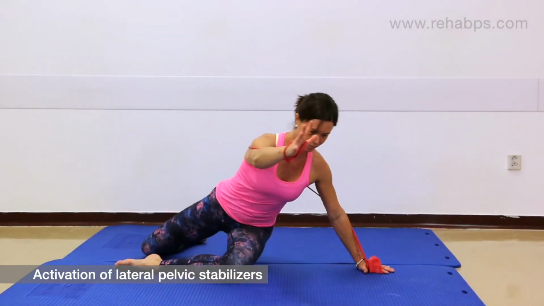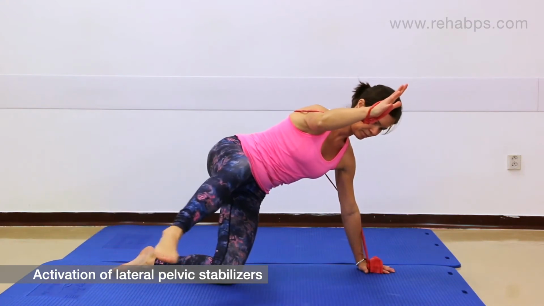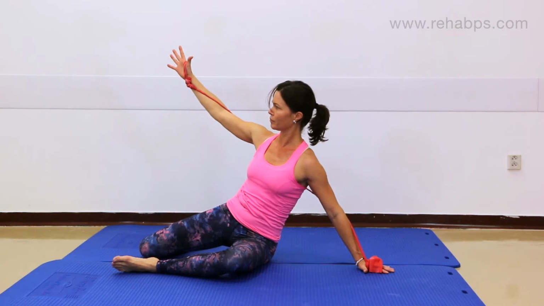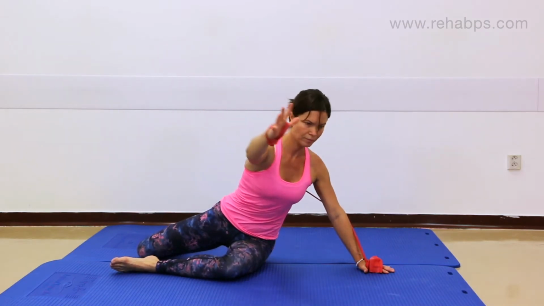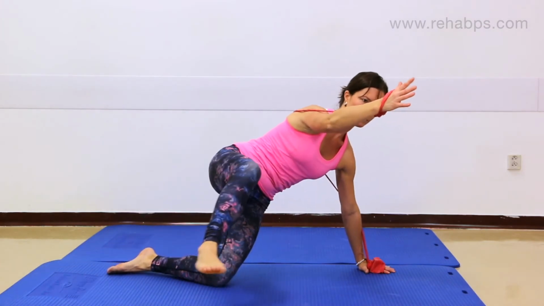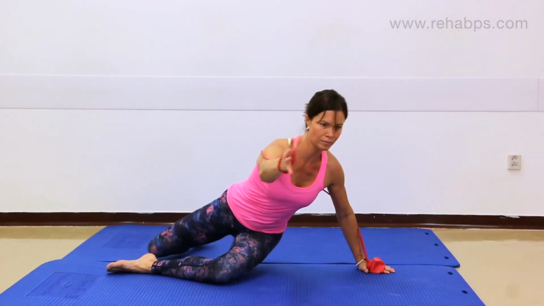In a similar way, we can activate lateral pelvic stabilizers. The patient continues in their trunk movement and lifts forwards, up, and over the support bottom lower extremity. The top lower extremity can step forward.